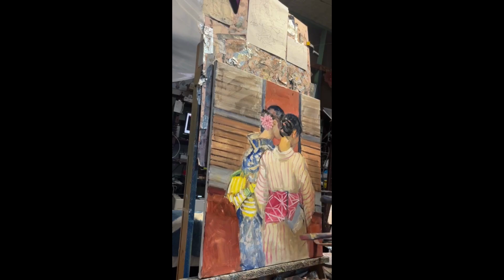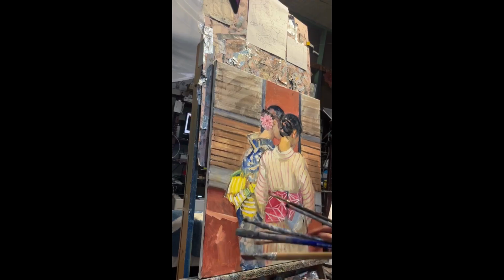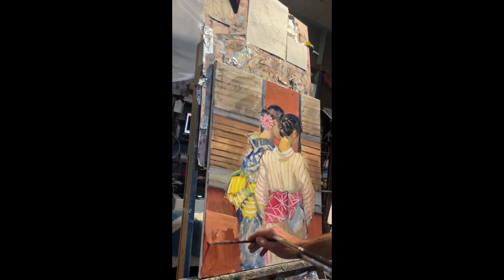So you can see I'm sort of adding that faux vermilion, which, if I remember right, I think I did use a touch of genuine vermilion and then mixed it with, say, 75% cadmium red, a synthetic cadmium red, and some burnt sienna.